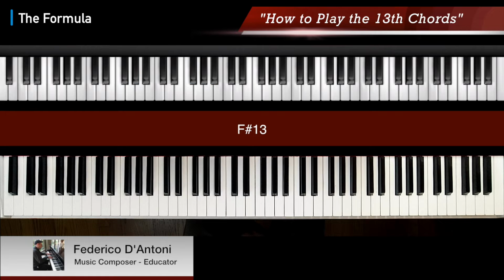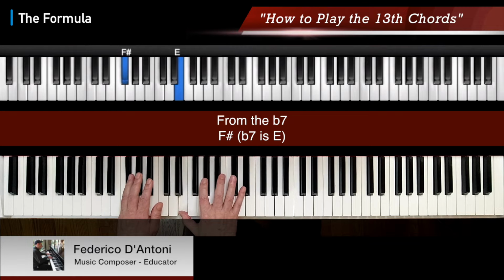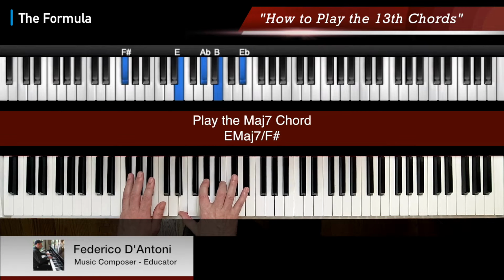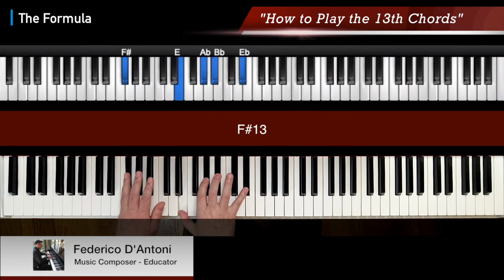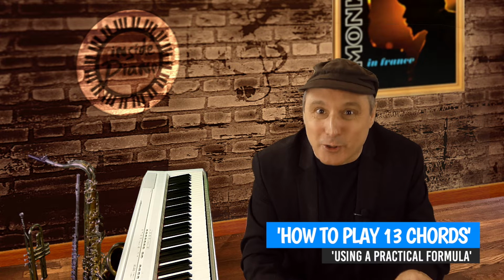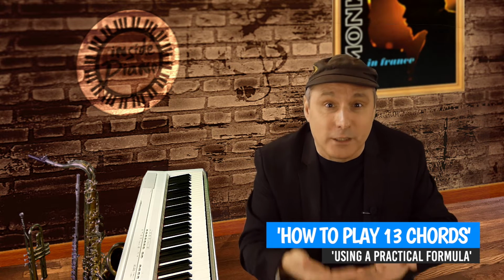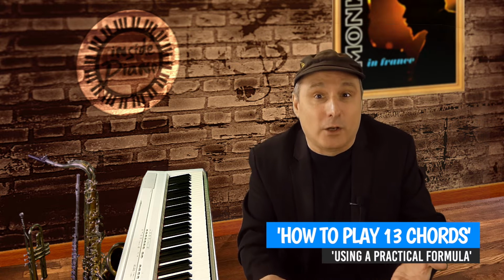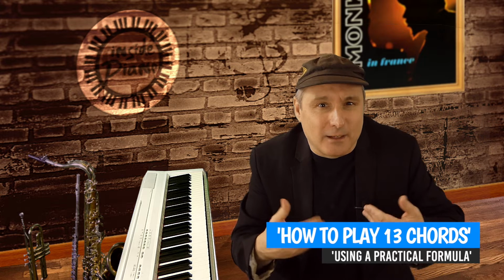Let's say F sharp 13. We play F sharp with the left hand. The flat 7 is E. So we play E major 7, and we lower the fifth, and we get F sharp 13. With this formula, we can deduce any dominant 13 chord on the fly. Of course, we're going to get to the point when we no longer need to use this formula. After a while, we'll know the shapes by heart. But this formula will help us get there more quickly.